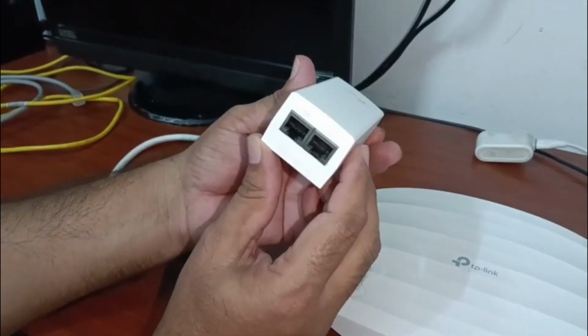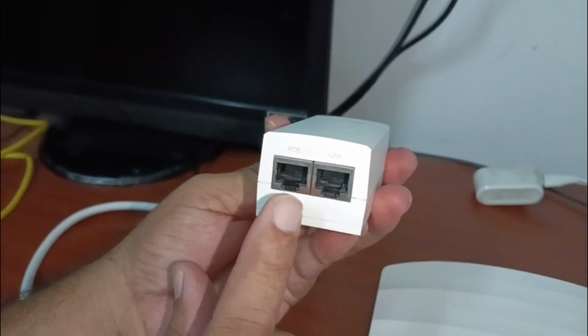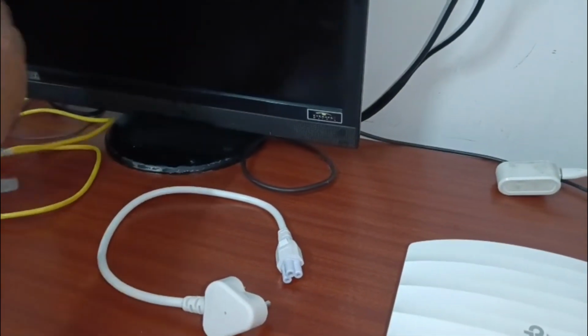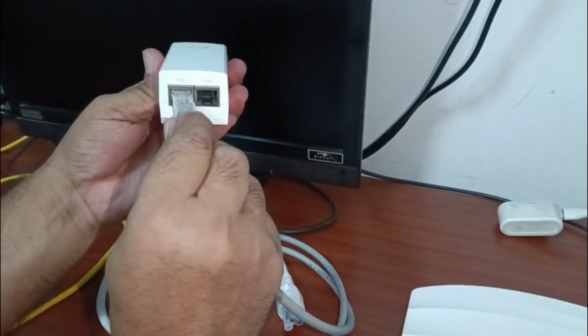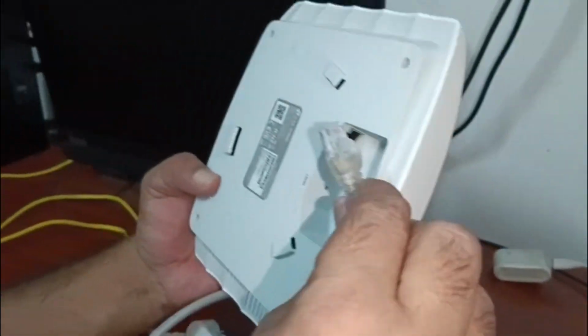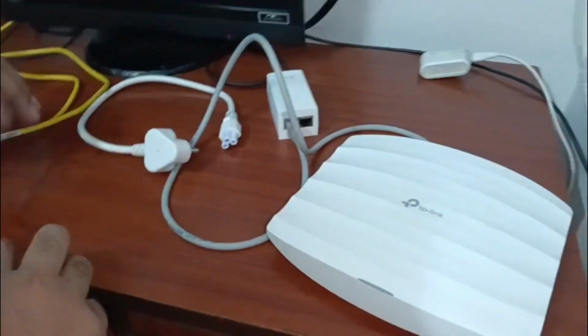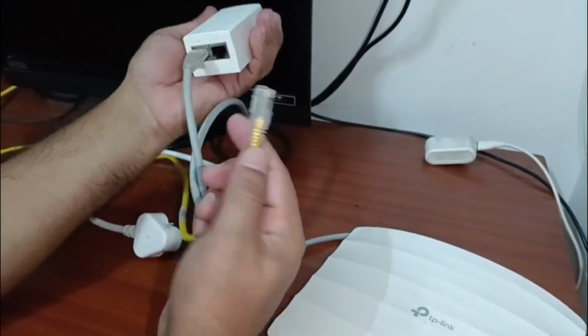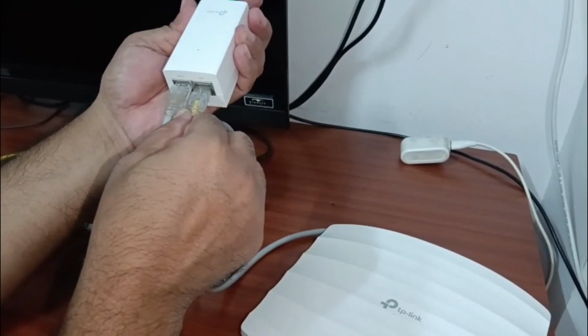It also comes with a power adapter with two different ports, PoE and LAN. For PoE we can connect this cable here. We need to purchase this from the market. It is not coming with this, and another port needs to be inserted here, and this cable should be inserted in LAN, and the second port of this cable should be connected to your computer.